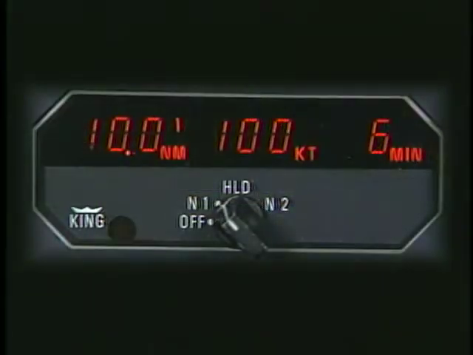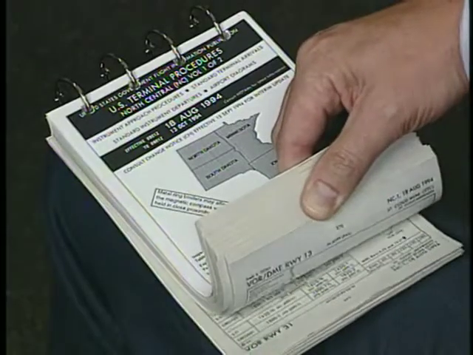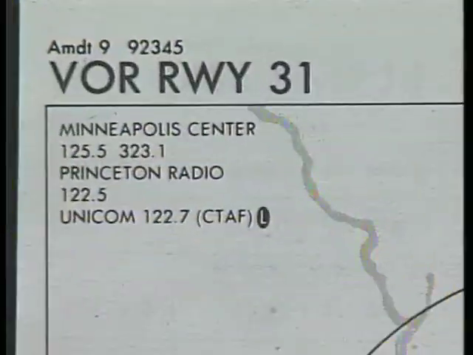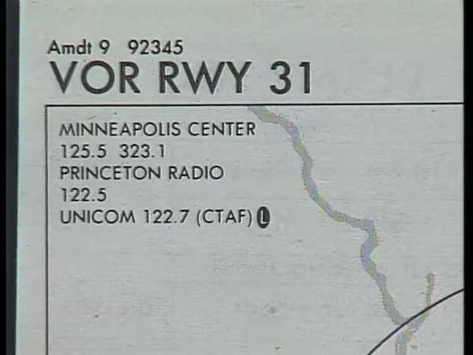Another concern is whether or not DME is available or required for the approach. Since there is no such thing as a typical VOR approach, you must study each chart before using it. With that in mind, let's look at the VOR runway 31 approach into St. Cloud, Minnesota.